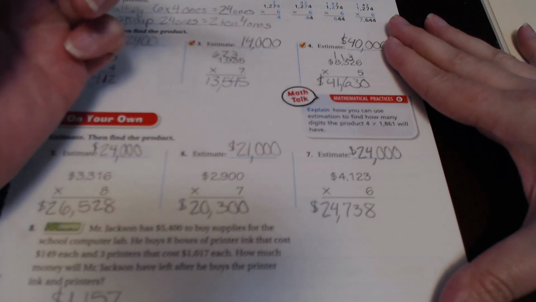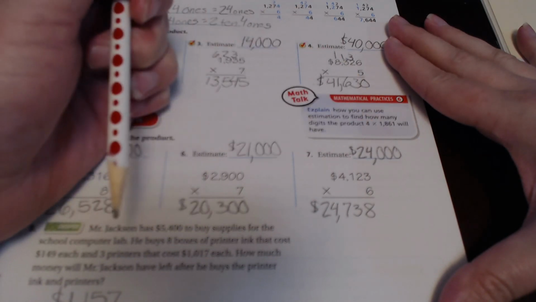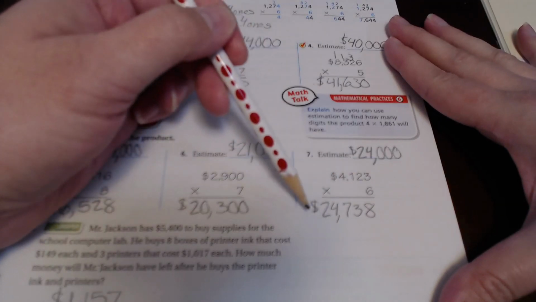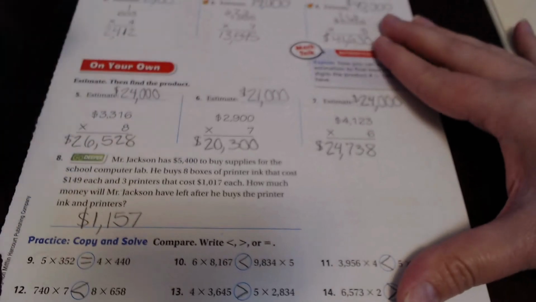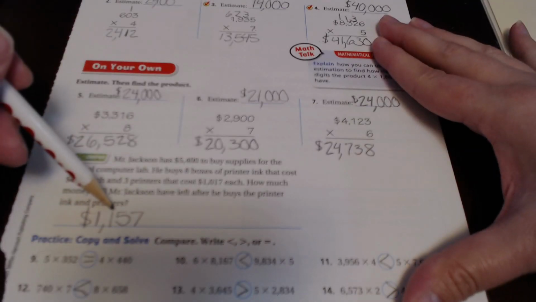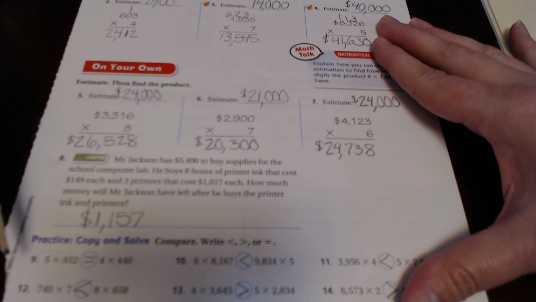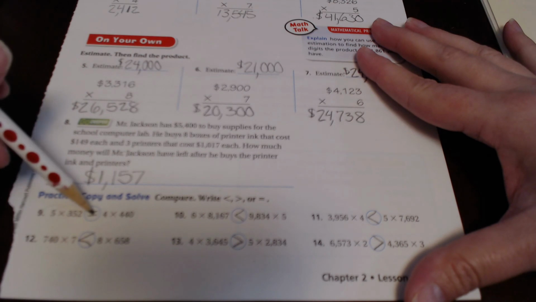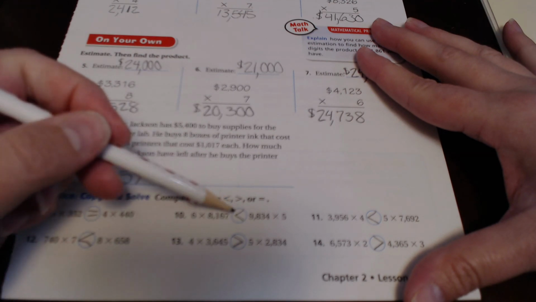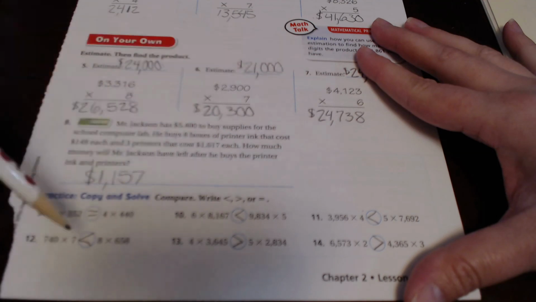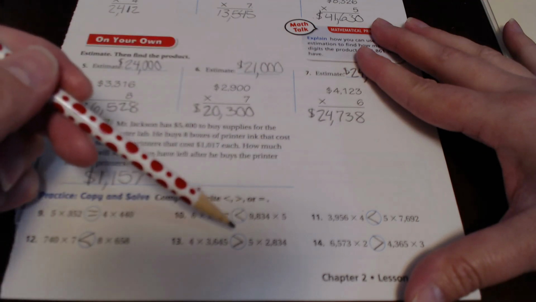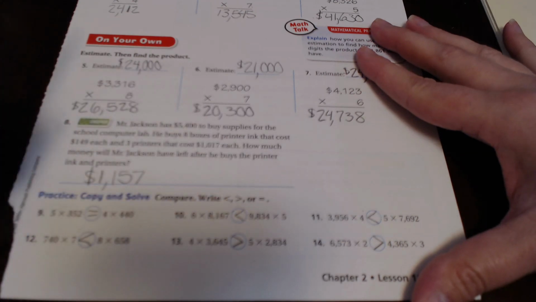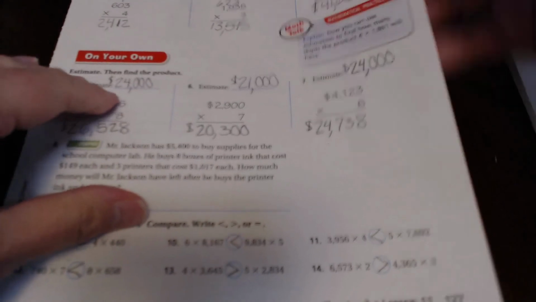Number 7, $24,000. $24,738. Number 8, $1,157. Okay, how did we do on this last part? Equal to, less than, less than, less than, greater than, greater than.